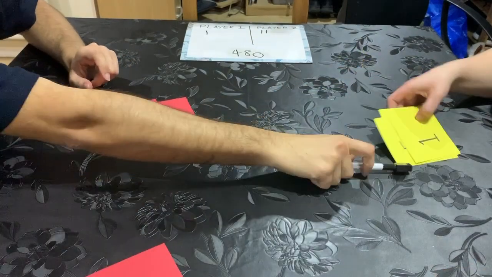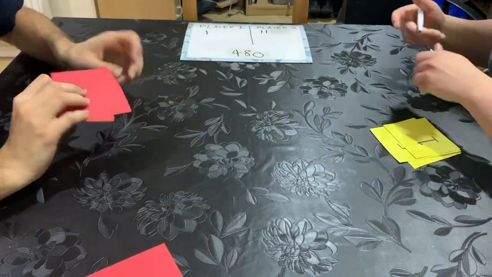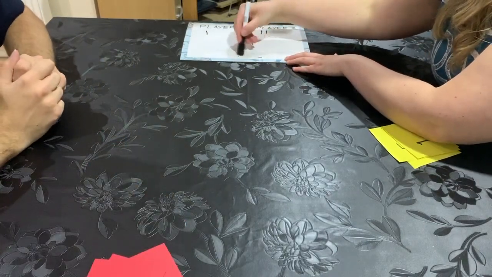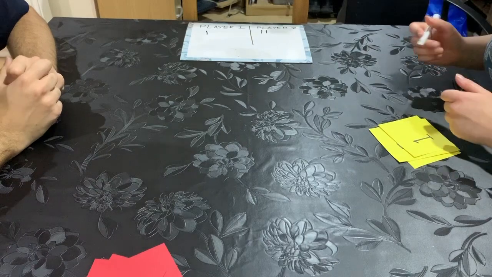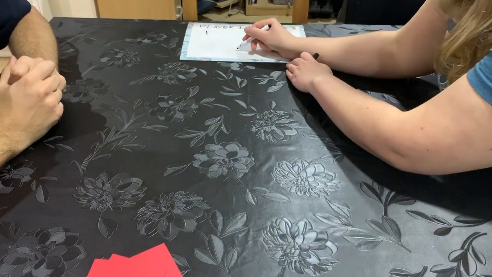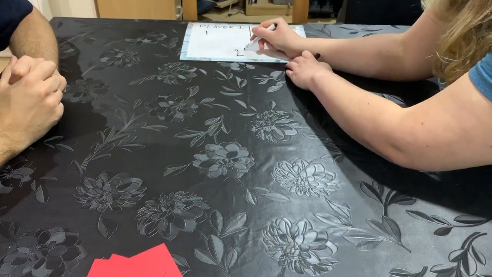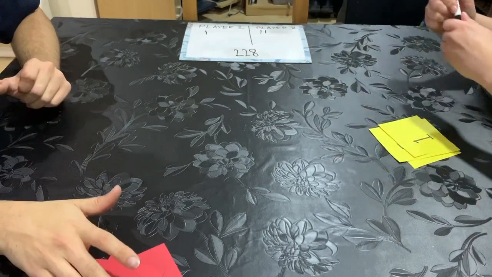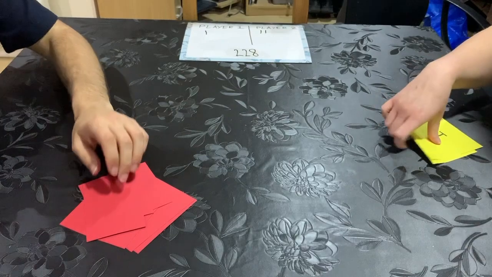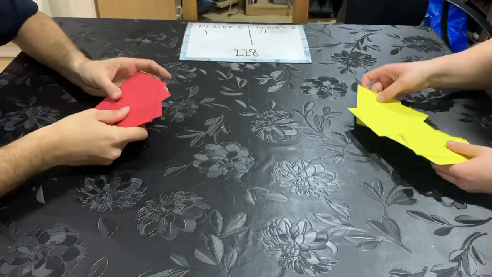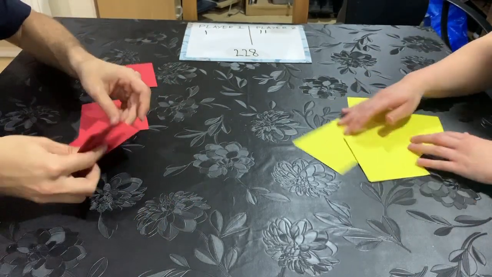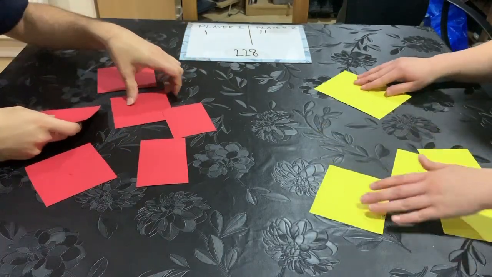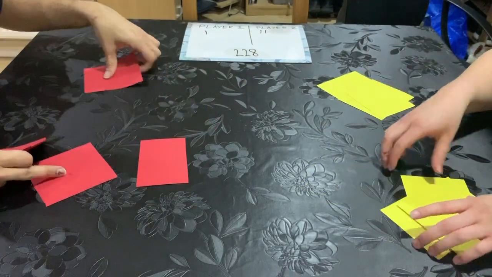Would you like to choose a number this time? Okay, so the next number we're going to do is 228. So just like the other times, we're going to choose 3 numbers and we're going to try and get as close to that number as we can. I'm going to go for this one, and this one.